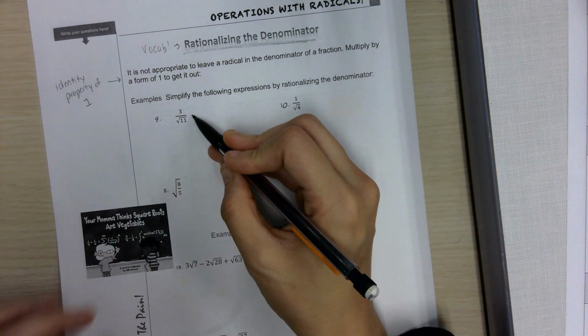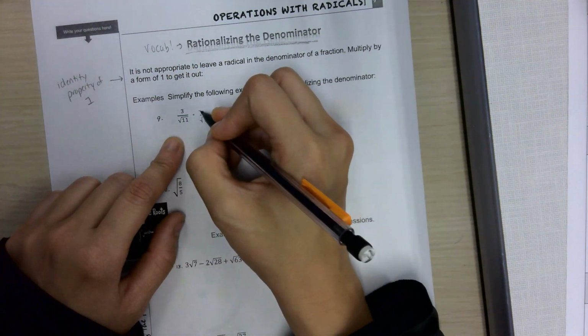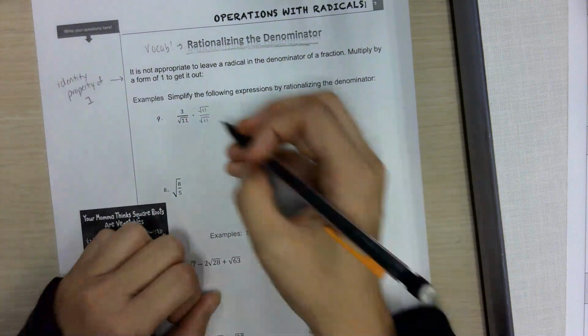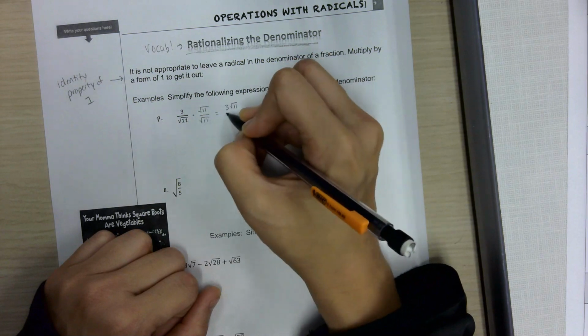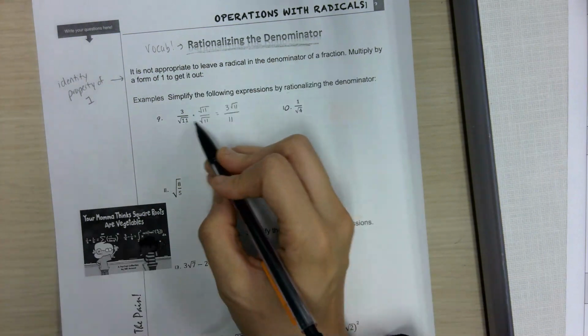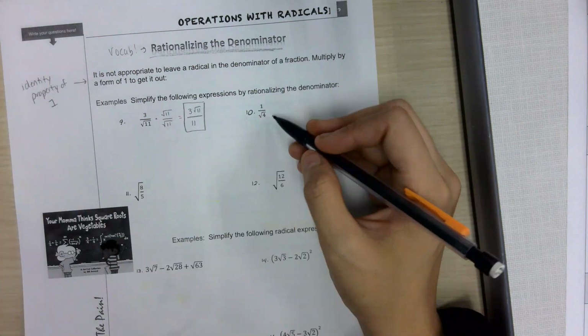We multiply by 1, and we're going to choose whatever is in the radical on the bottom because we want to get rid of it. So we're going to do root 11 over root 11, and now we just multiply across. We get 3 root 11 over 11, right? Because a root 11 times a root 11, you just get to take out the radical, right? And this is already all simplified, so we are done.